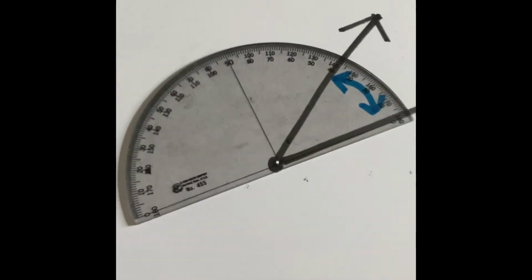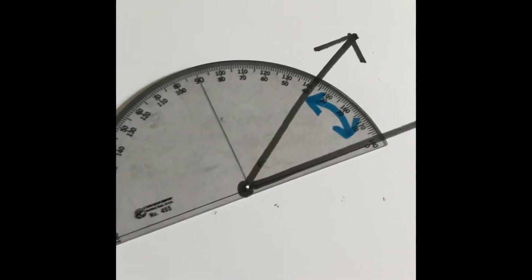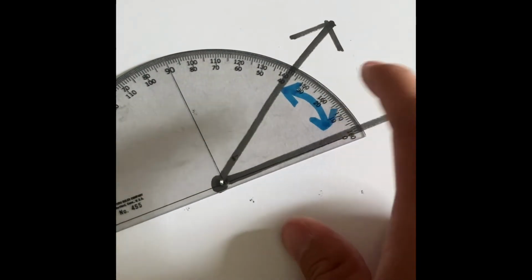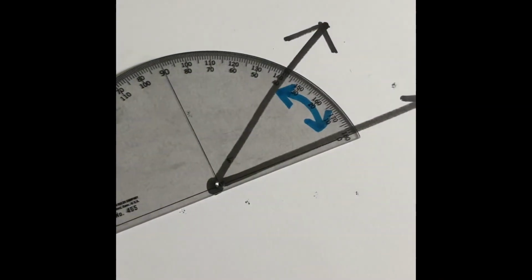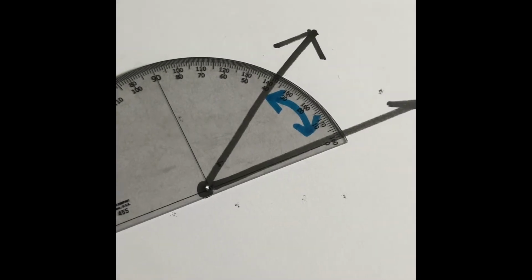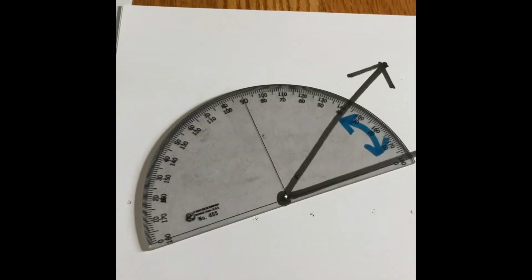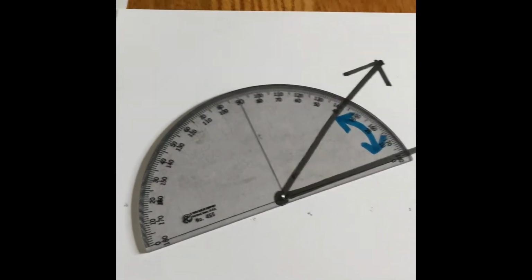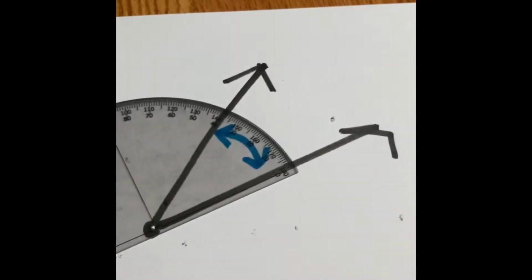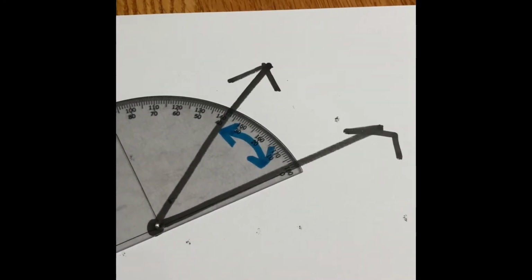So that is how wide this angle is. Basically, it's that wide. 36 to 40 degrees. So that is how you measure by using a protractor.